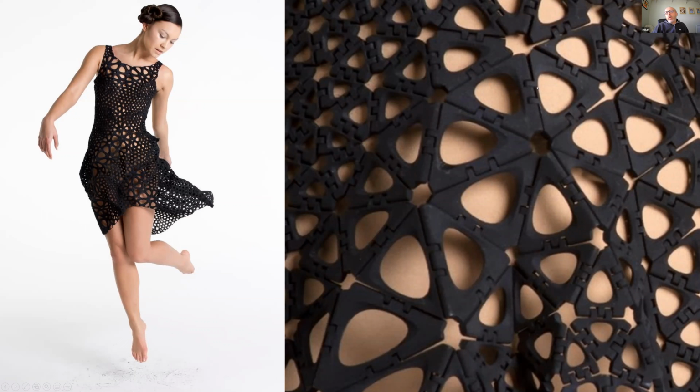And again, all the intricacies of each individual shape here becomes easier to manage via a digital process. And this was just an example that was used to create this particular dress.